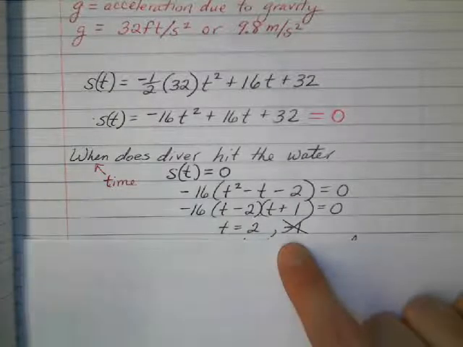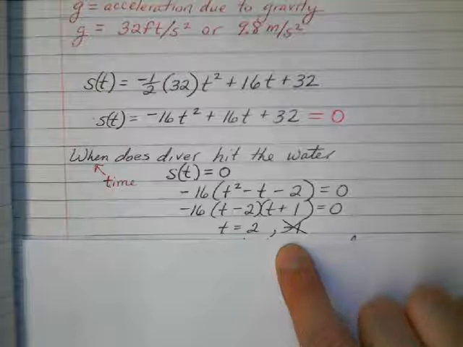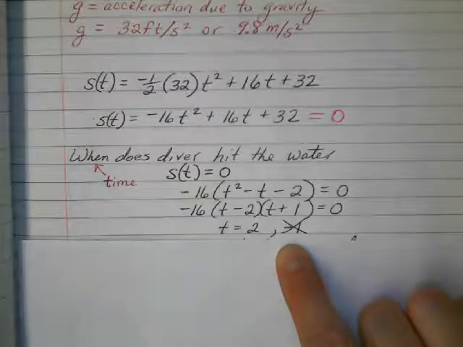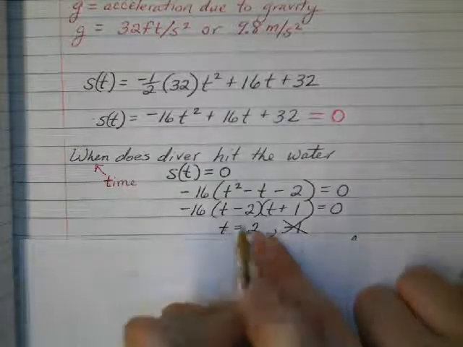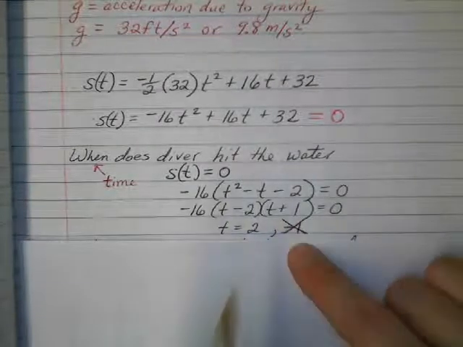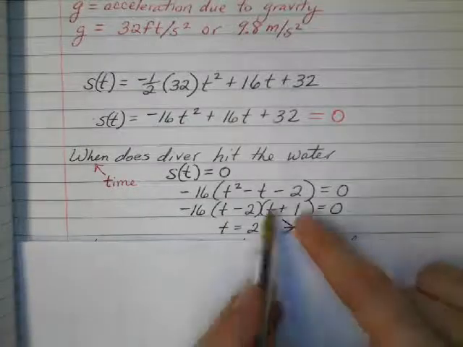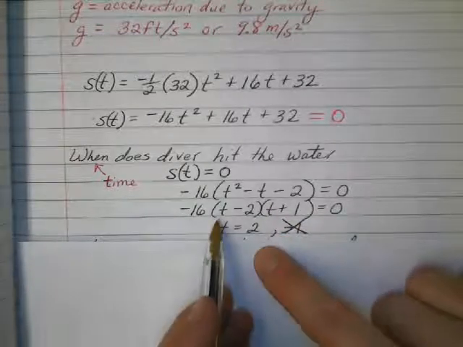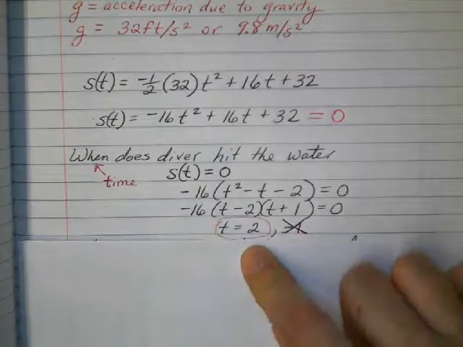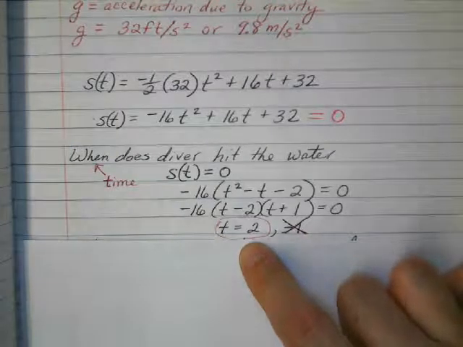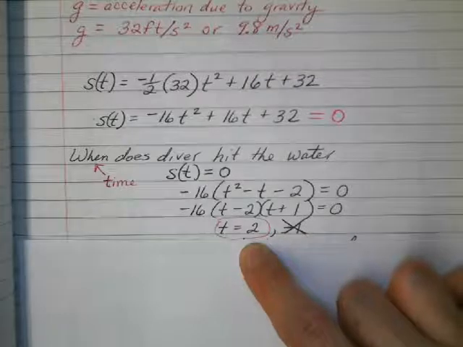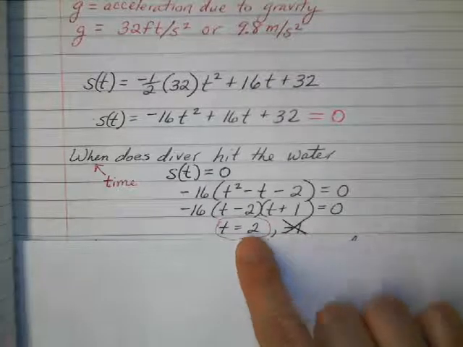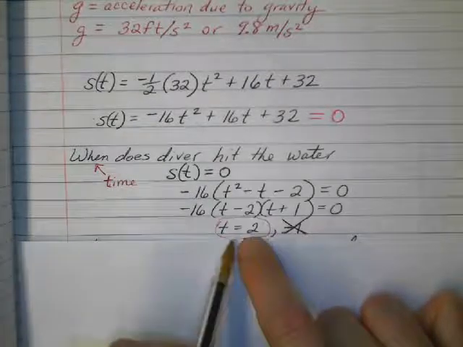But we're talking about time going forward. We're not going back in time. We want t to be a positive number, so you're going to get rid of the negative answer. So t equals 2 and t equals -1, and we discard -1. The diver jumps off the diving board and hits the water after 2 seconds. So it goes pretty quick. You jump, fall, hit the water, 2 seconds.